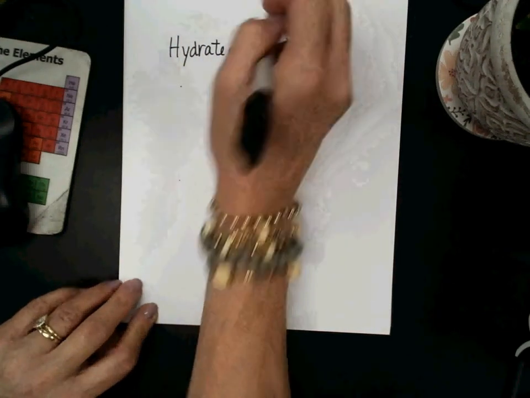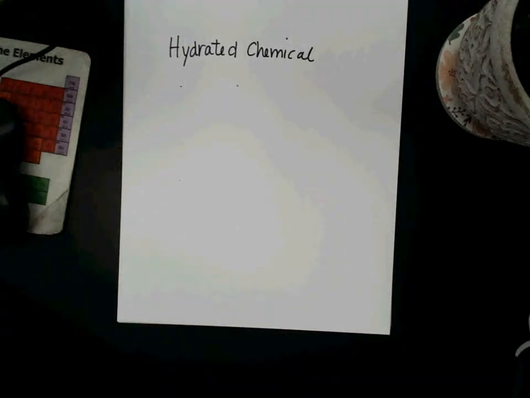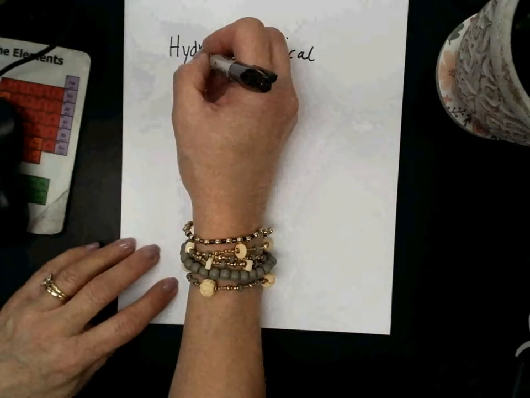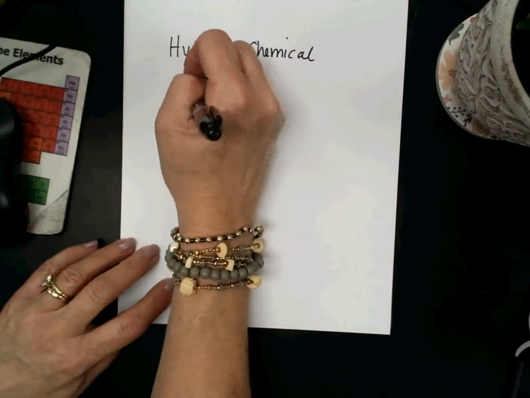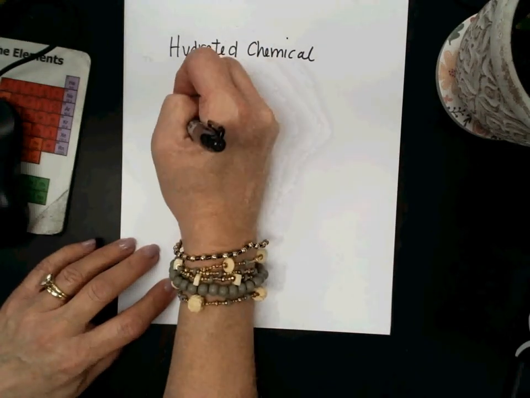Now, think about that for a minute. If it's called a hydrated chemical, what do you think it has in it? What do you drink if you want to get hydrated? Well, what is the best thing to drink if you want to get hydrated? Adam? Yeah, water. So I don't know who said it. Somebody said it. So this hydrated means with water.